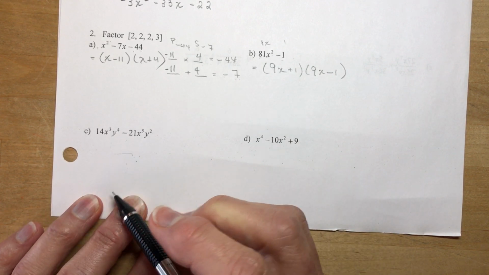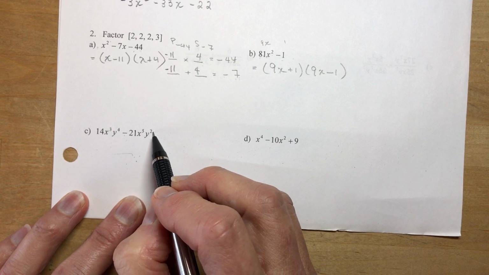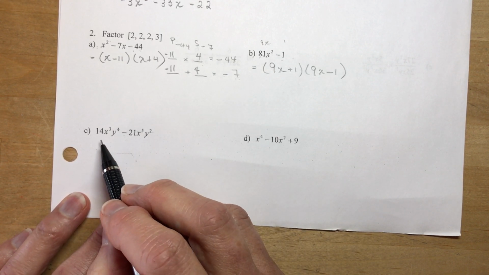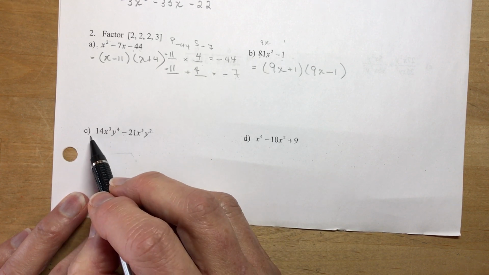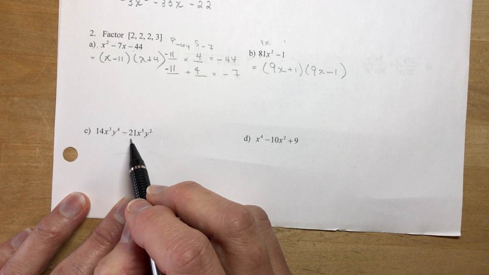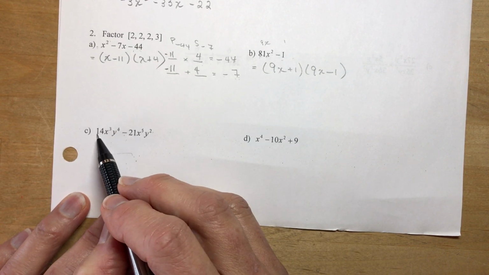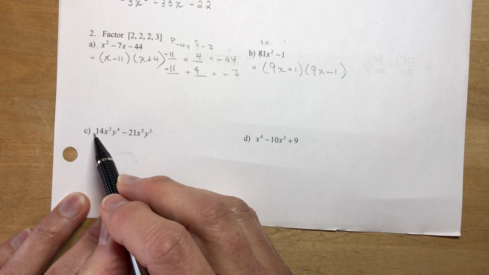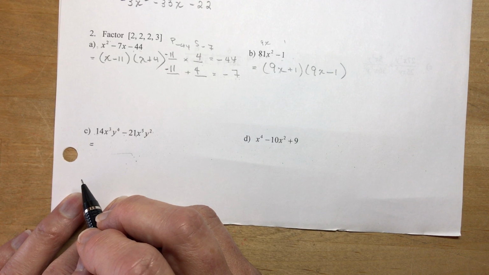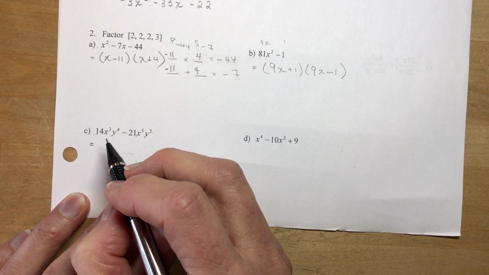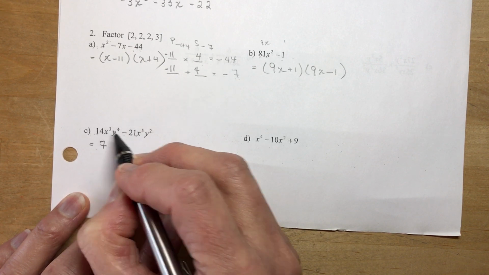Letter C, 14x cubed y to the 4th minus 21x to the 5th y squared. Well, this isn't a trinomial. It's not a difference of squares, but there is a common factor. Remember that when you're factoring, the first thing you always look for is a common factor. So looking at the coefficients, the 14 and the 21, what is the largest number that divides into both of them? And you should say, yes, I know that is 7. So you can take out a 7 from both of them.